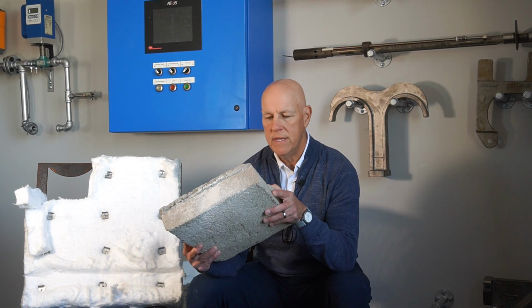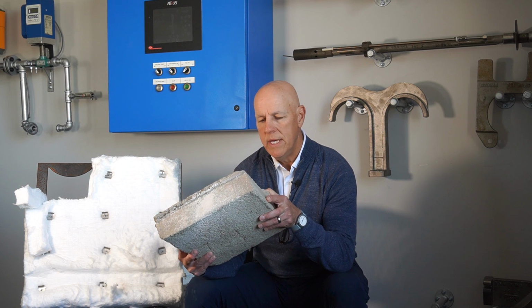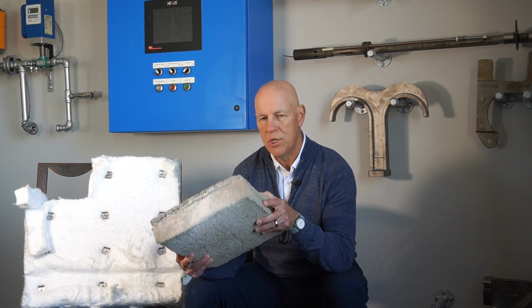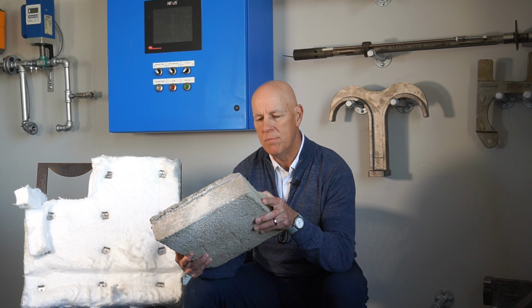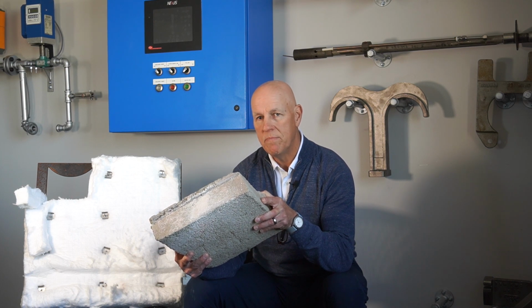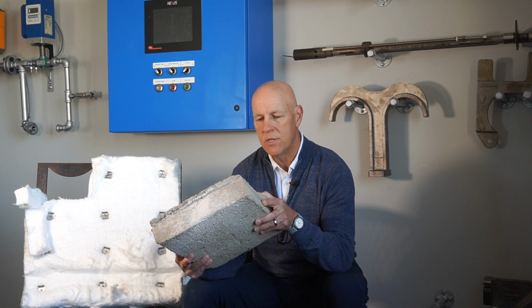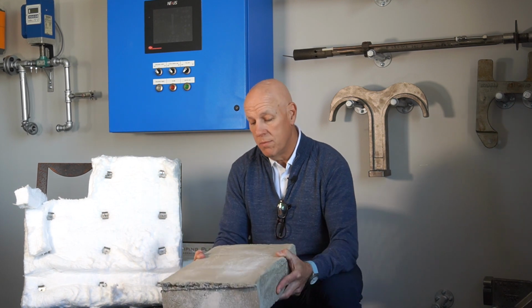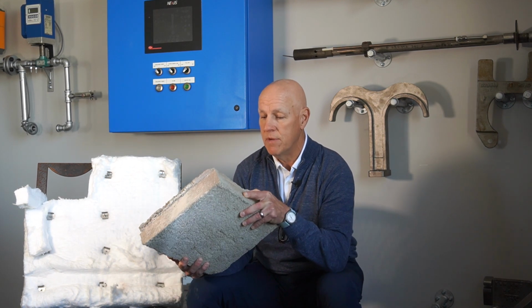Whereas hard refractory, this stuff, it absorbs moisture. Even though maybe you can't see it, there's moisture inside of it. And if you heat this up too fast, the moisture that's inside of it expands rapidly and you can crack it. And so with hard refractory, you've got to go a lot slower. The nice thing about this, though, there's some attributes about hard refractory that I really like.